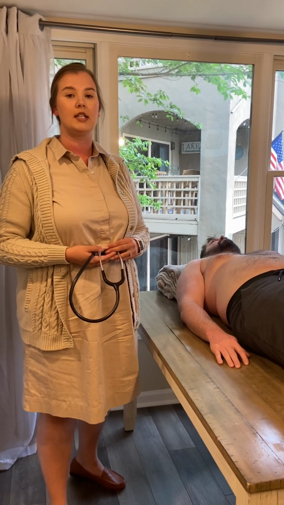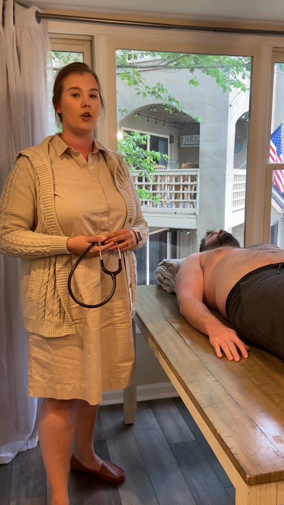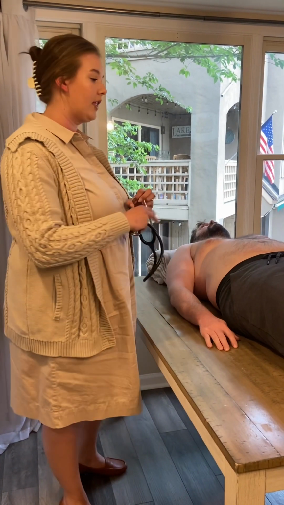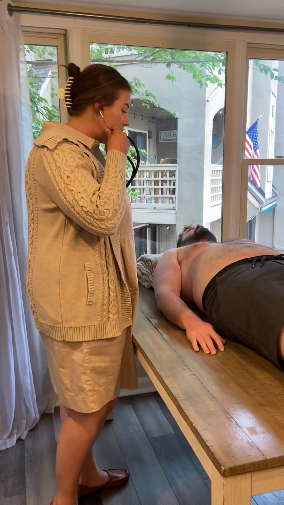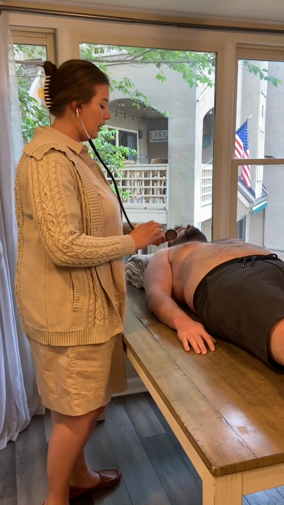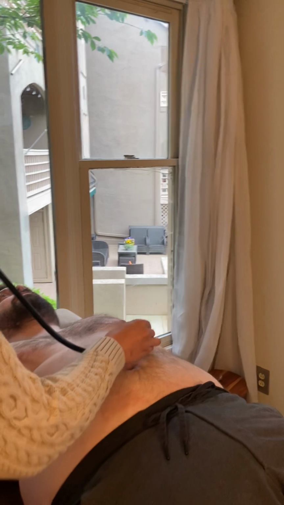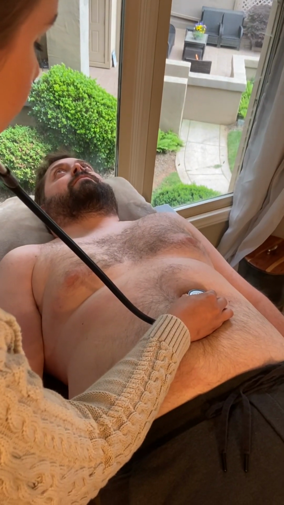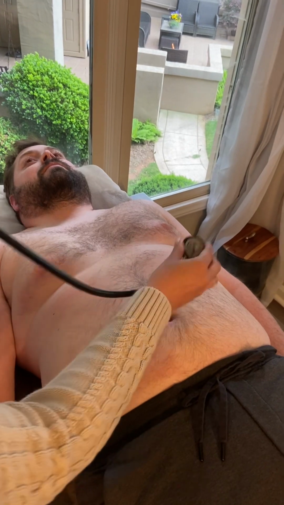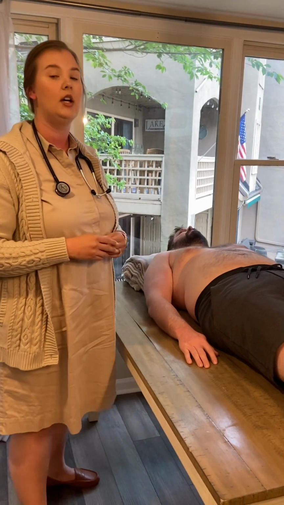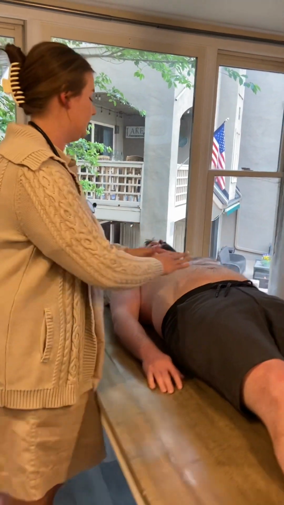Next, I will assess for abdominal aortic aneurysm. Using the bell of my stethoscope, I will auscultate the aorta for bruits. Next, I will palpate to estimate the size of the aorta using both hands.